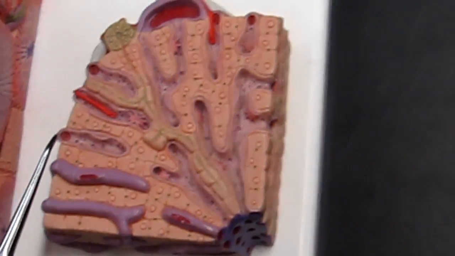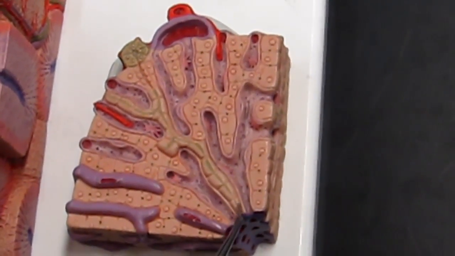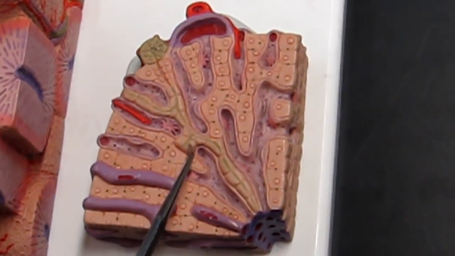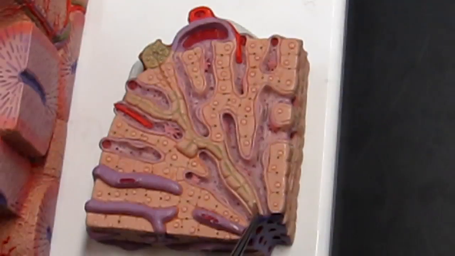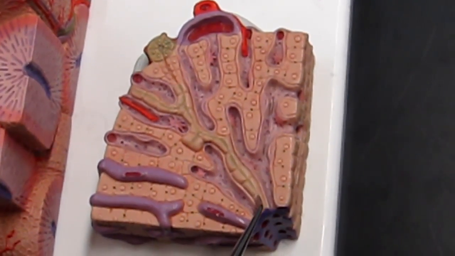Okay? Now, we said we're also going to be making bile in the hepatocytes. This green structure that you see here that looks kind of like a set of railroad tracks on a map, that is a bile canaliculus.